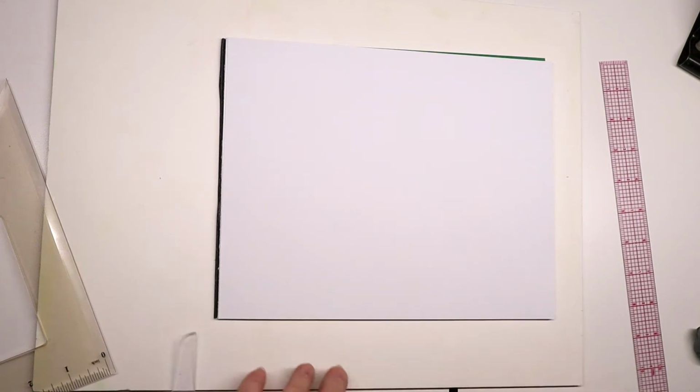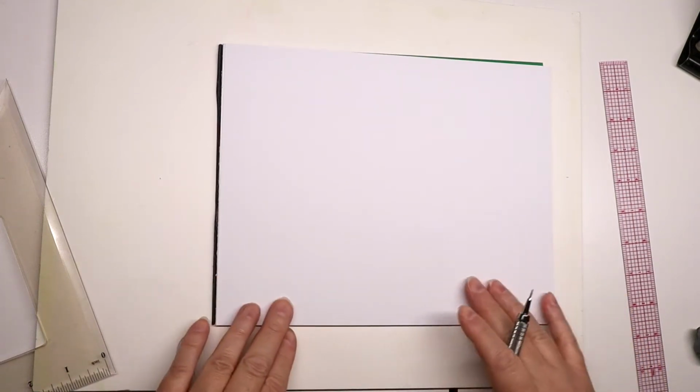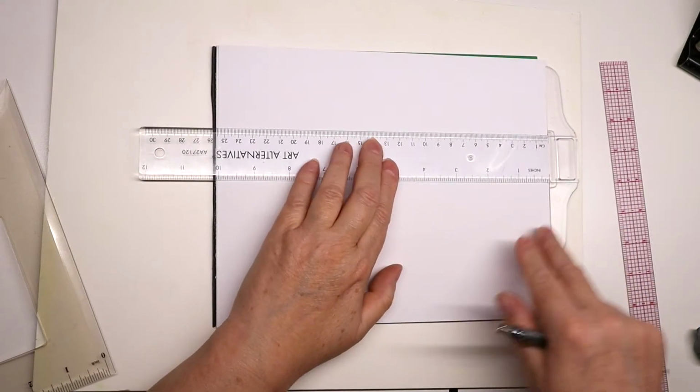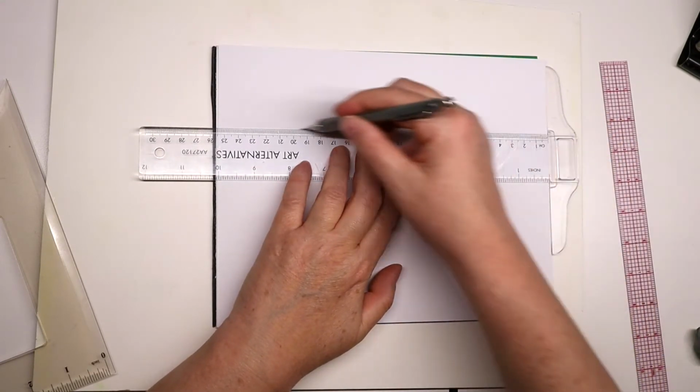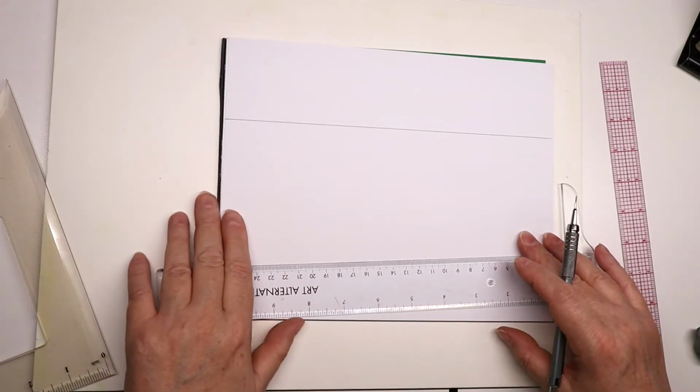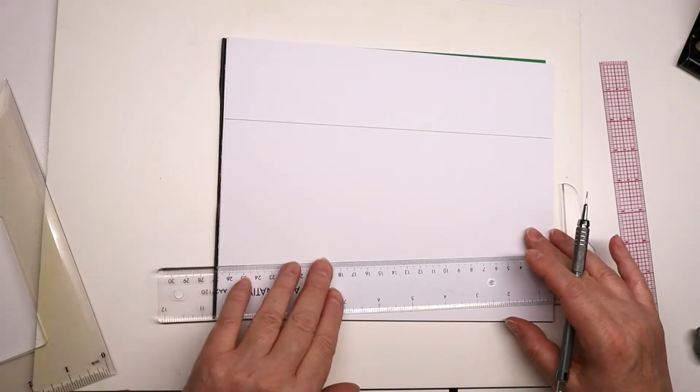Hello everybody, my name is Oksana, and today I will continue my lessons on perspective, and we are still talking about one-point perspective. Let's draw a room today in one-point perspective with very specific measurements.